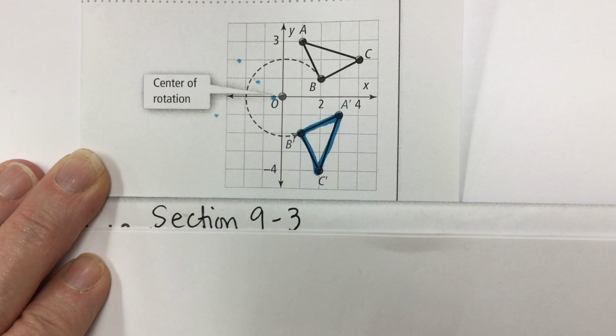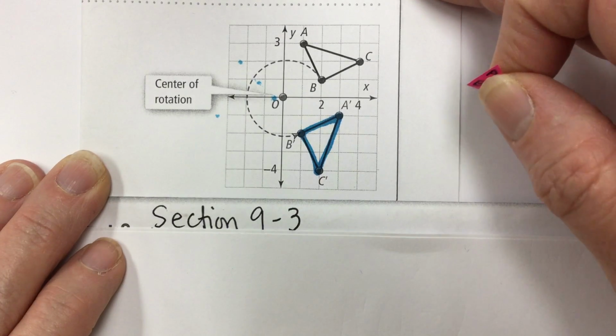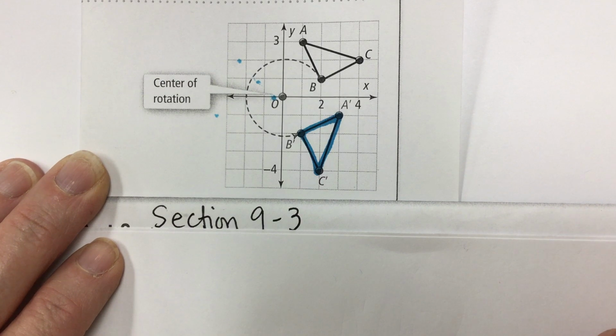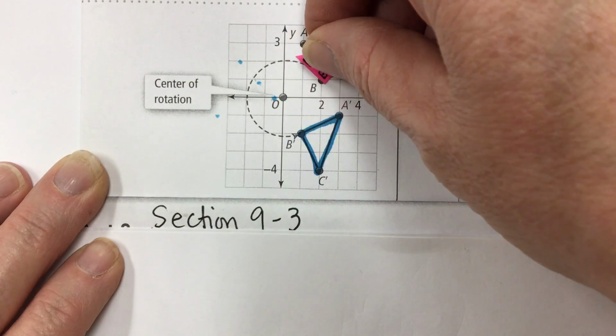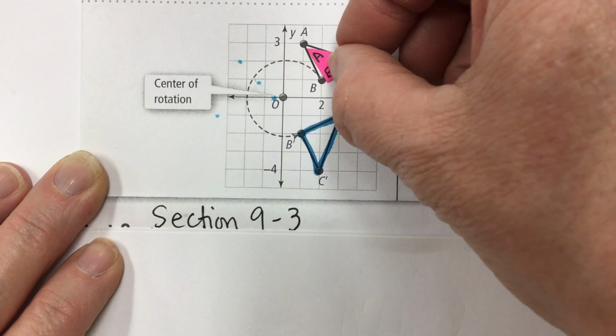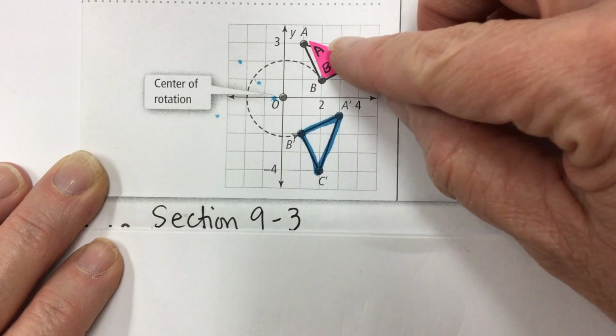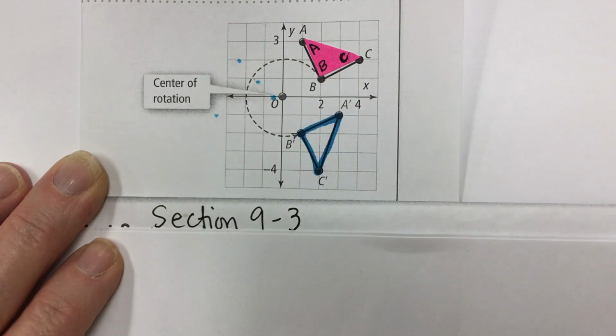Section 9-3, continuing with Part 1. Again, this is another picture of a rotation where the center of the rotation is the origin. And you see again we had the original ABC. This is just going back over the previous example. We had the triangle ABC, and we're rotating it around here.